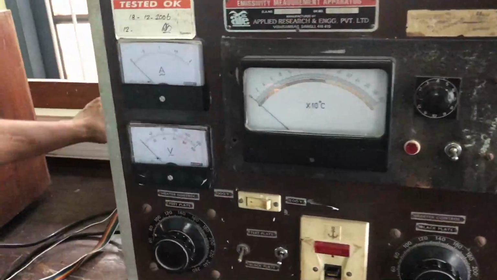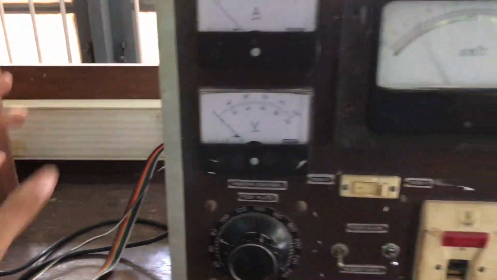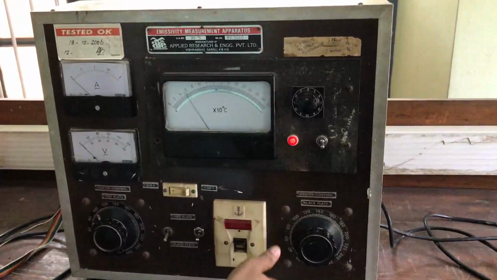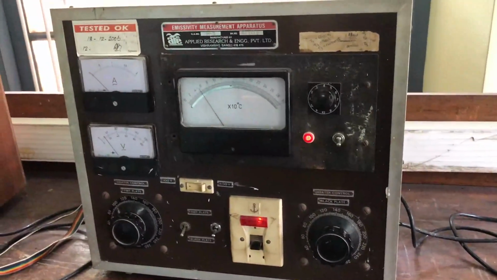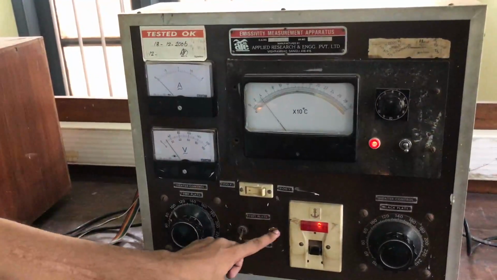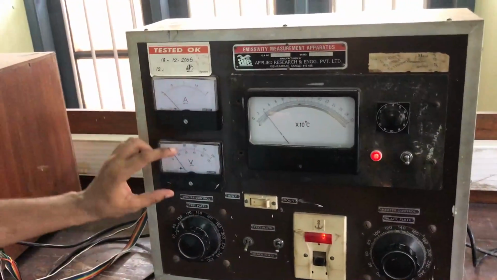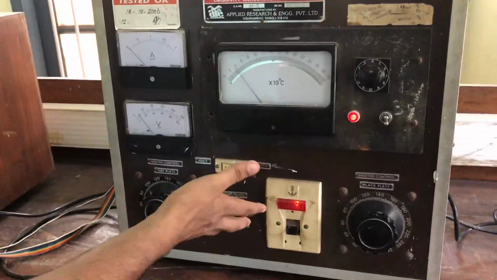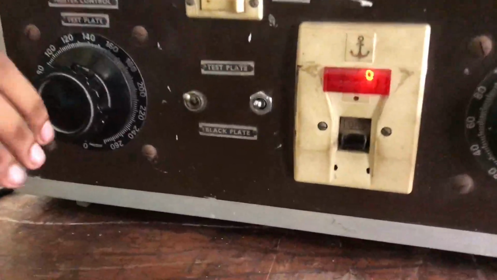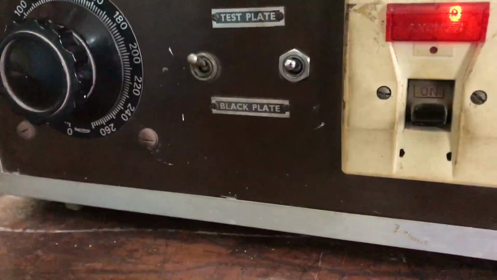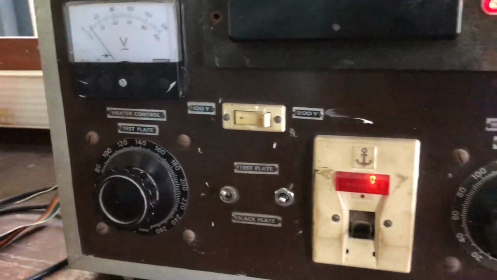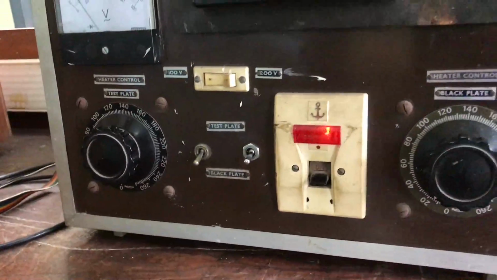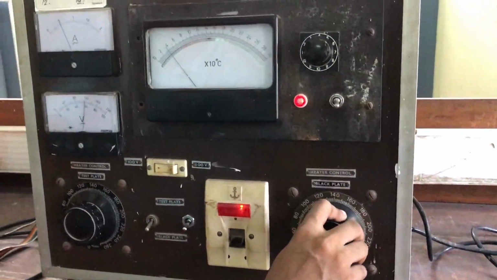So first, this is the main switch. We have switched on that, and we have to switch on this too, and that as well. Now here there are two knobs, and these knobs represent the ammeter and voltmeter. If these two knobs are kept upwards, it is set for the test plate. Now first we are keeping these two knobs downwards. Now this is set for the black plate.